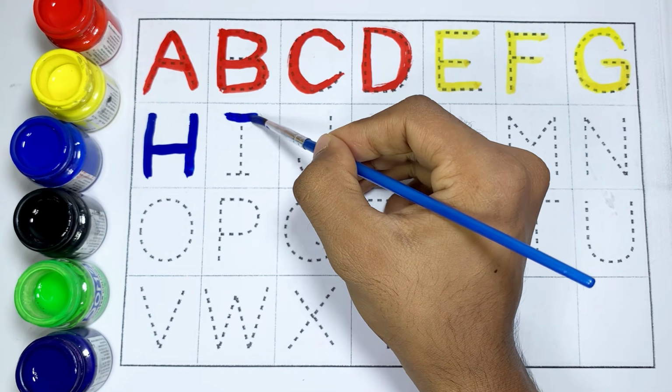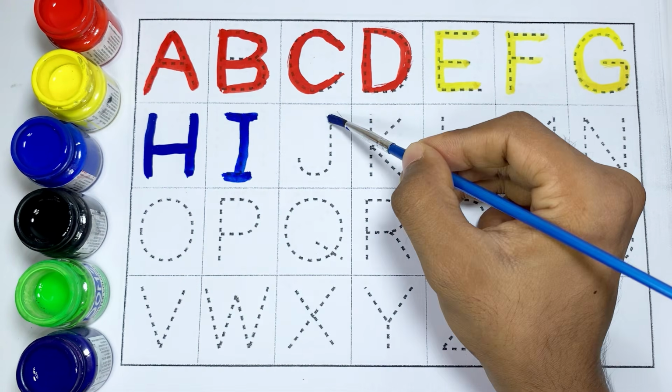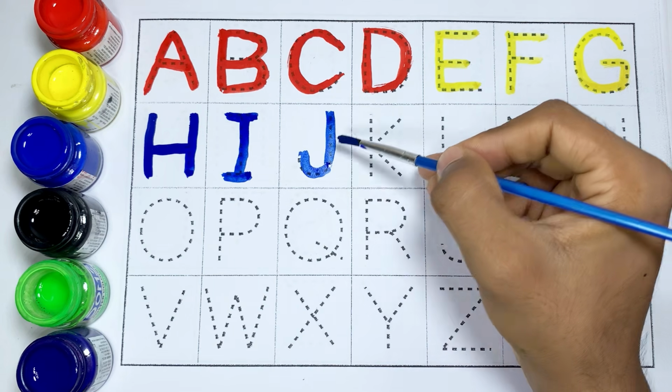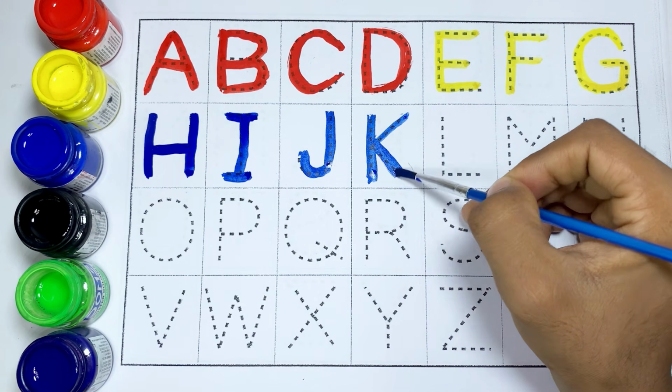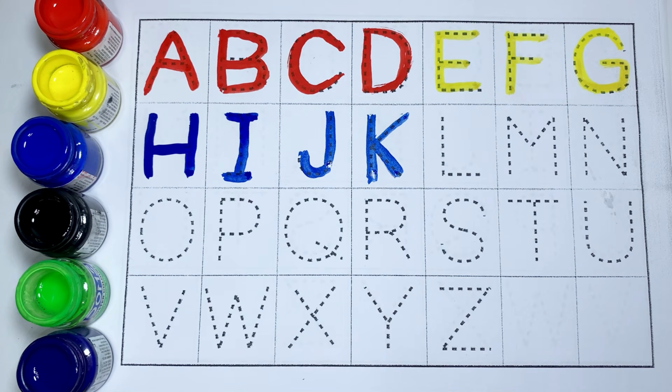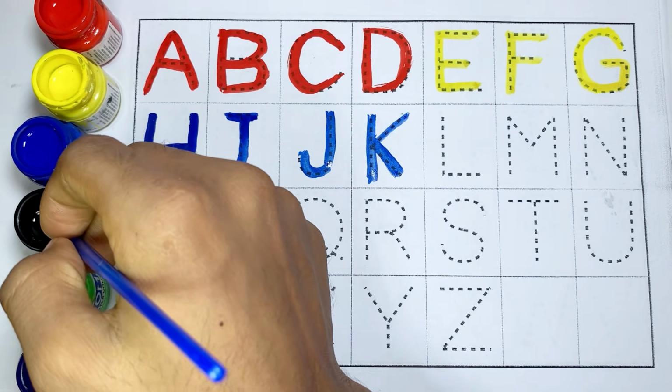H for helicopter. I for ice cream. J for jackfruit. K for king. Now you draw L, the alphabets of L, and use black color.